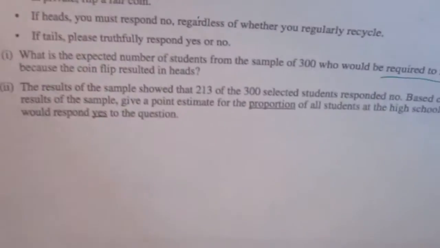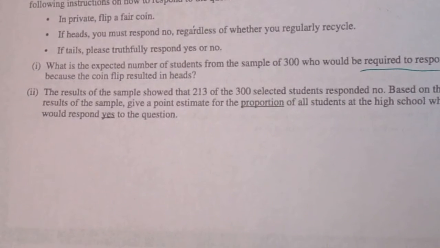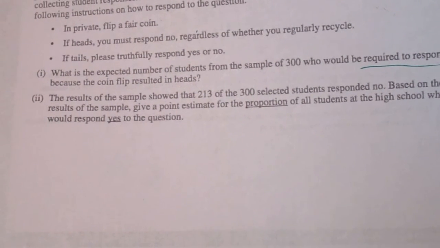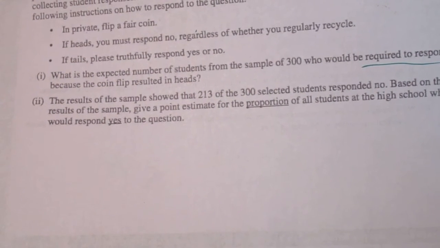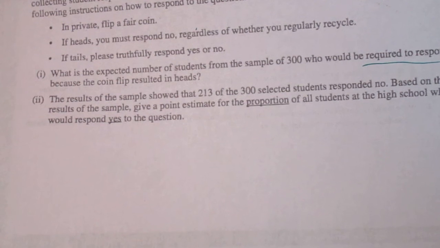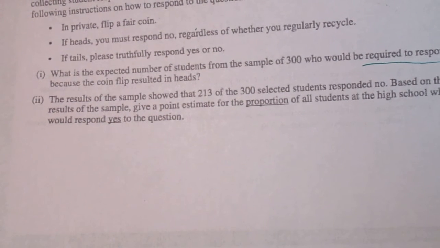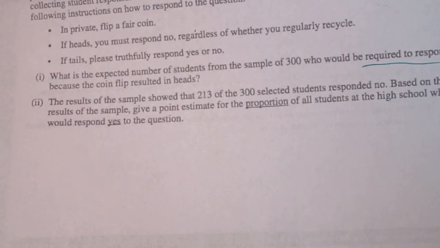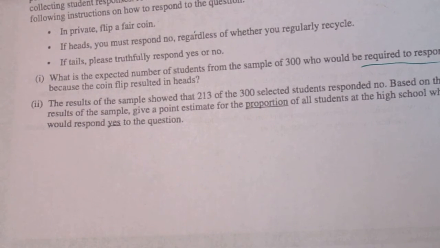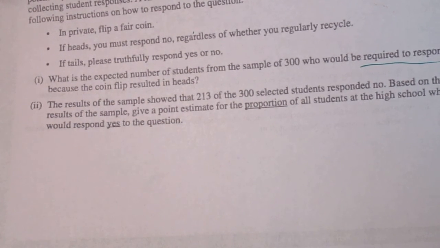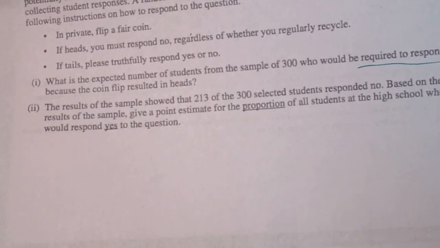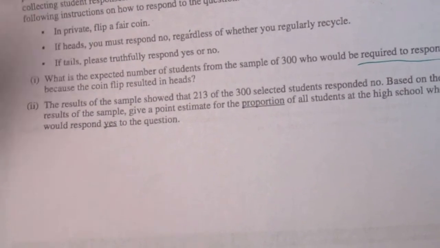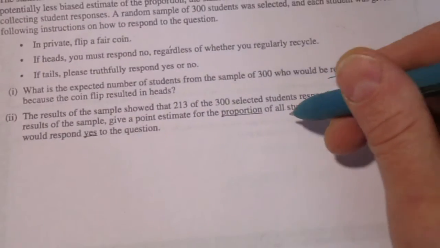Okay, and the results doing it this way show that 213 of the 300 students said no. Remember, some of those were forced to say no. Based on the results of the sample, give a point estimate for the proportion of all students at the high school who would respond yes. So don't let this fool you, this says all students.